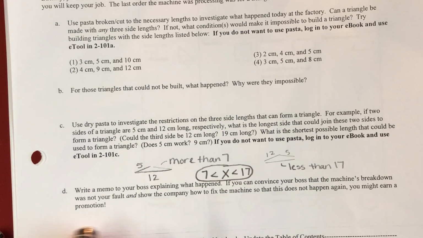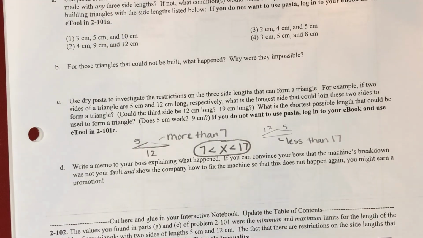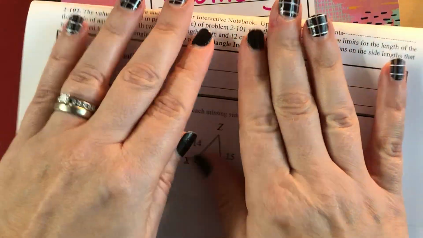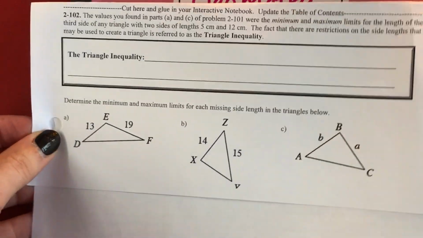Okay, part D is asking you to explain what happened. So basically it's asking you to explain the triangle inequality. So what you're gonna do is take a pair of scissors and cut off the bottom of this page right here. And then you're gonna glue that into your interactive notebook. And we are gonna summarize what the triangle inequality is and then do a couple of example problems.